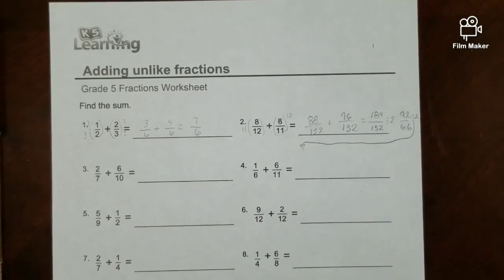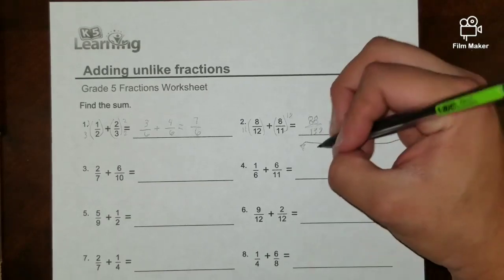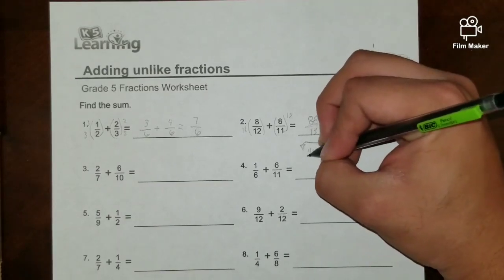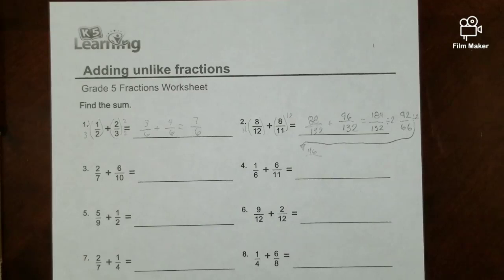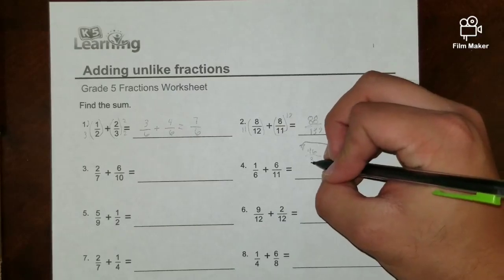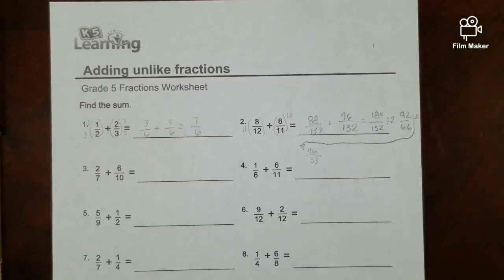So 92 divided by 2 will give us 46, and 66 divided by 2 will give us 33. And that will be our final answer.